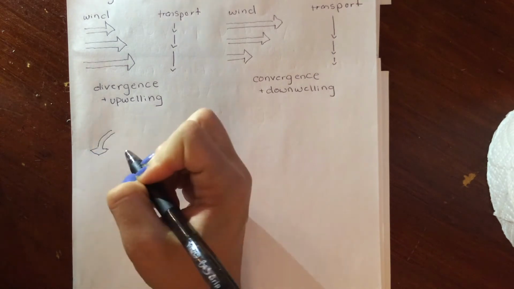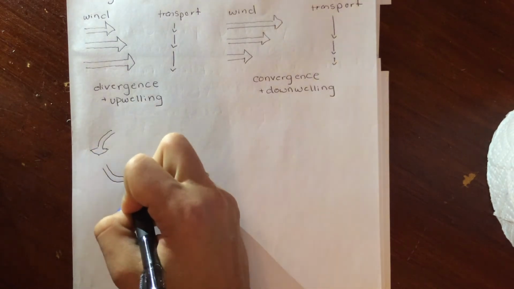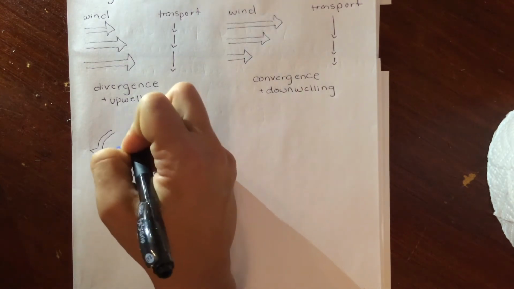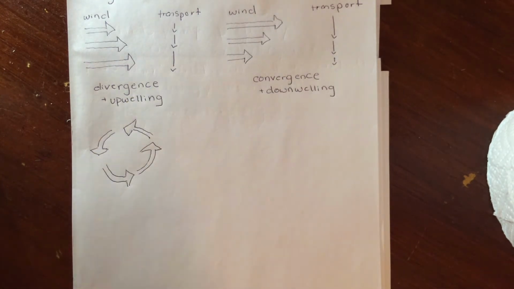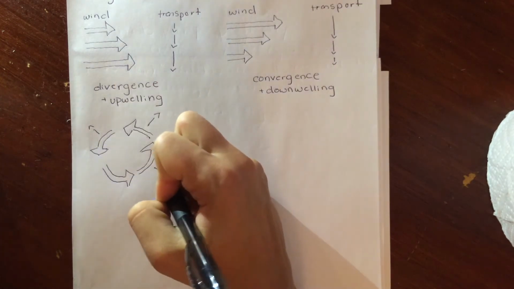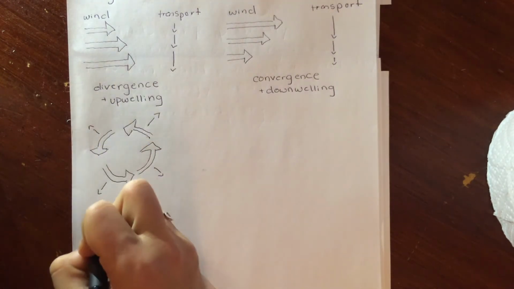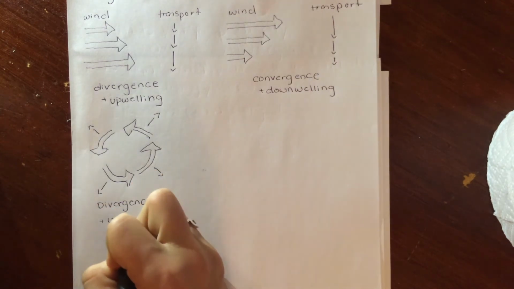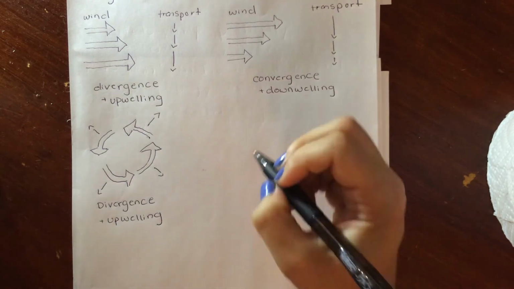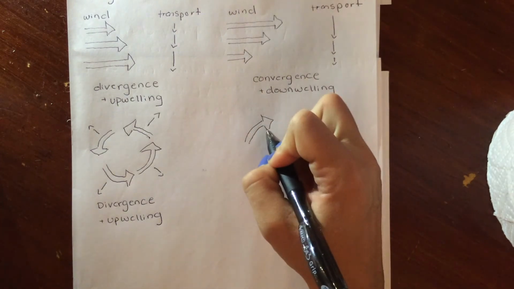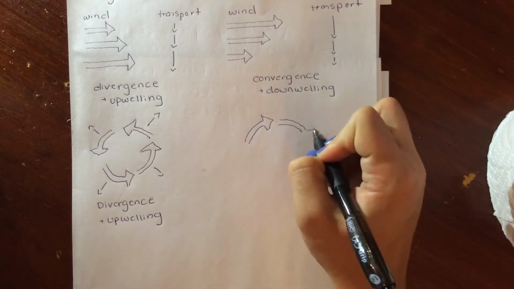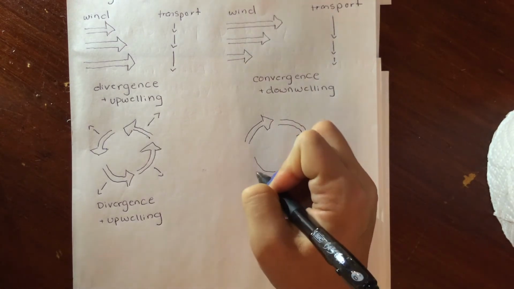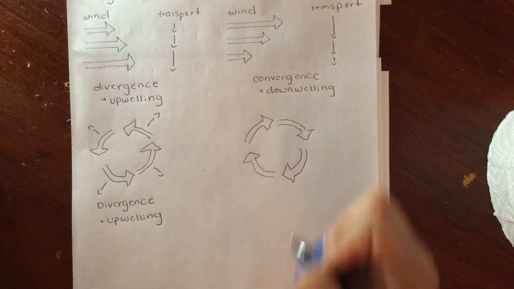We observe divergences and convergences with cyclonic and anticyclonic flow as well. Cyclonic wind stress forces transport out from the center, resulting in divergence and upwelling in the center. Conversely, anticyclonic flow transports water inward, creating convergences and downwelling.